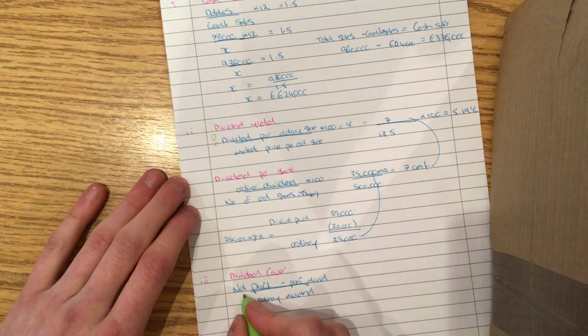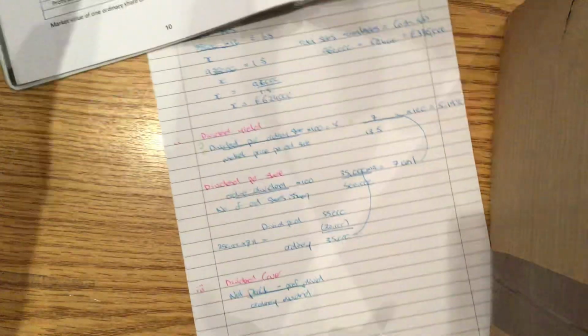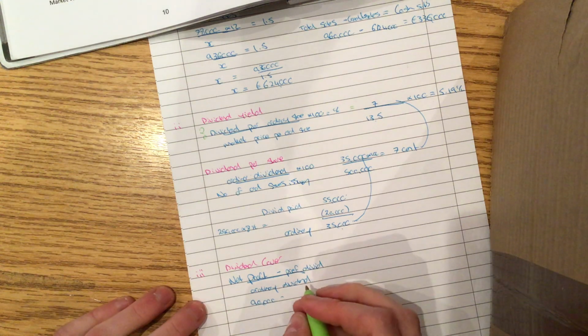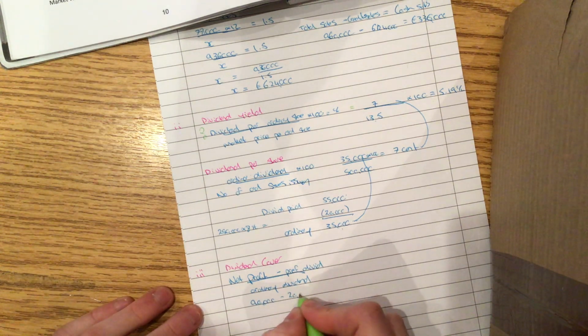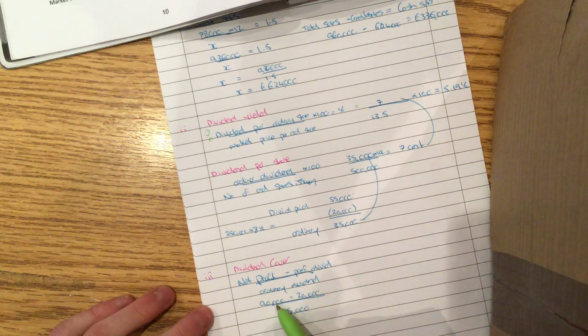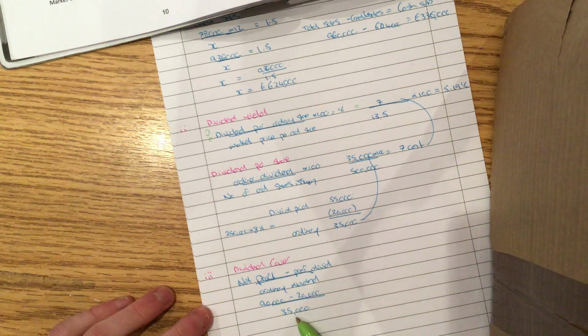Net profit for the year, 90,000 euros, minus our preference dividend of 20,000, all over 35,000 euros. If you don't know where I'm getting those figures, 90,000 is net profit, 20,000 euros represents my preference dividend, and 35,000 represents my ordinary dividend.